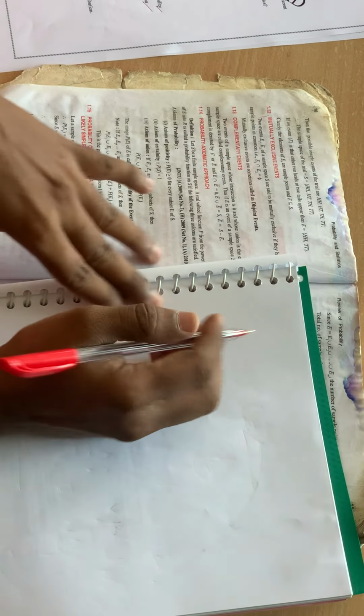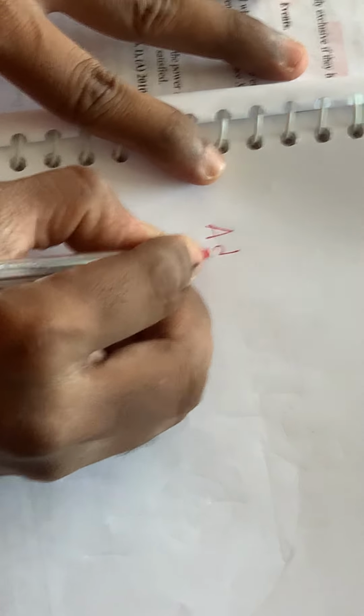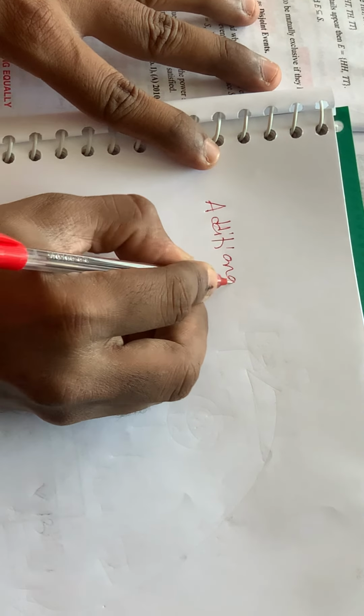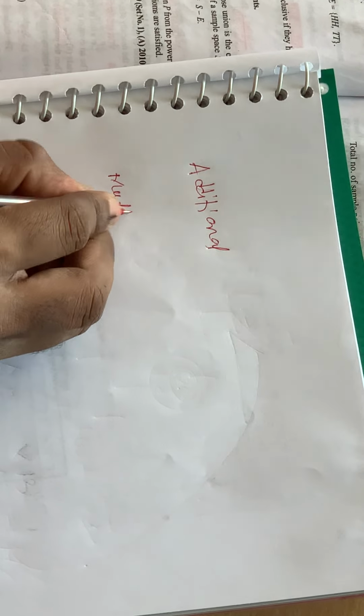Now coming to theorems of probability. We have 2 theorems, that is the addition and multiplication theorems, right? So the addition theorem for 2 events.